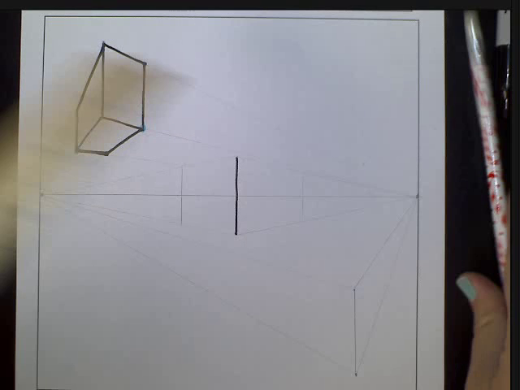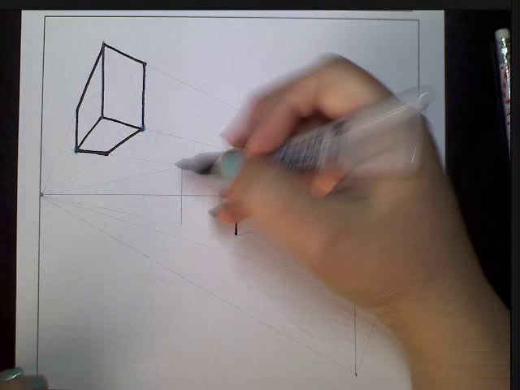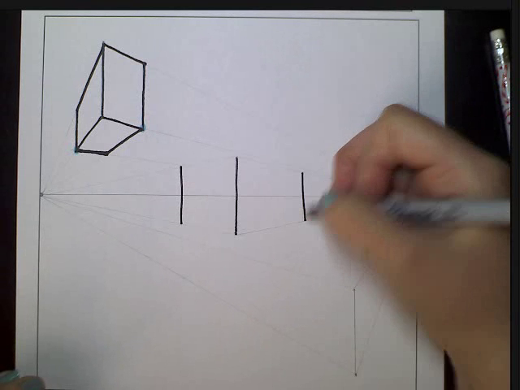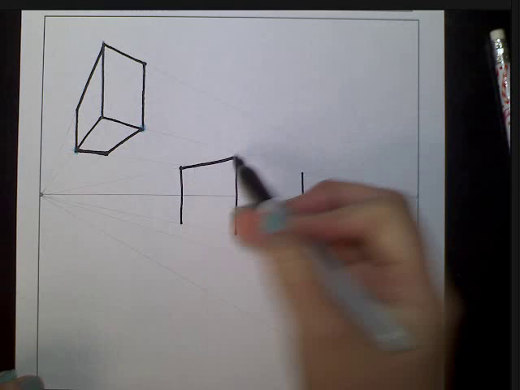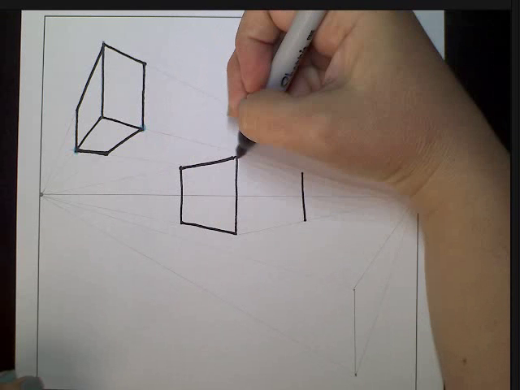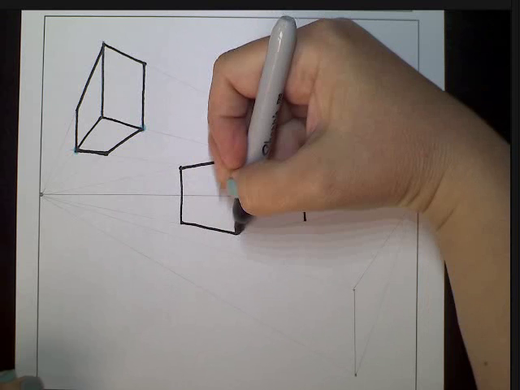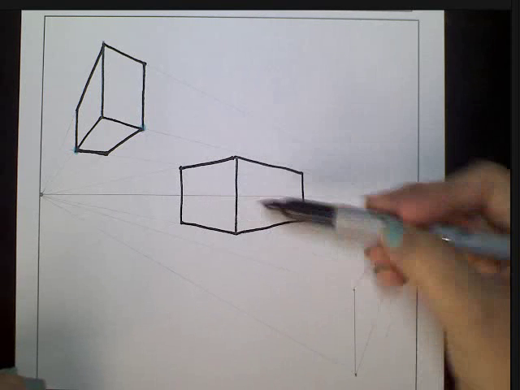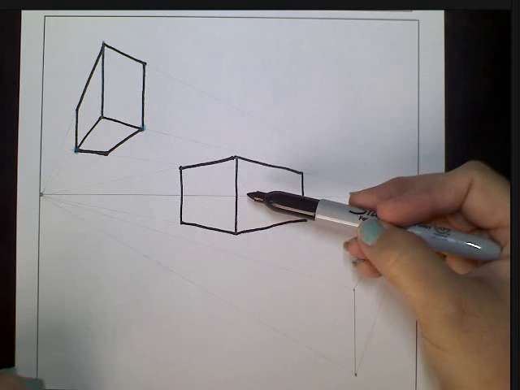What you just did was you connected and made your back walls, the back corners, and there are your edges of your box. So again, on the horizon line, you only see the fronts. You do not see anything else.